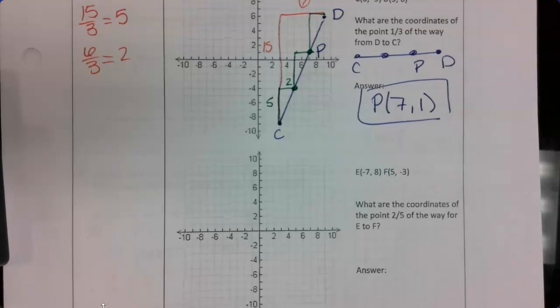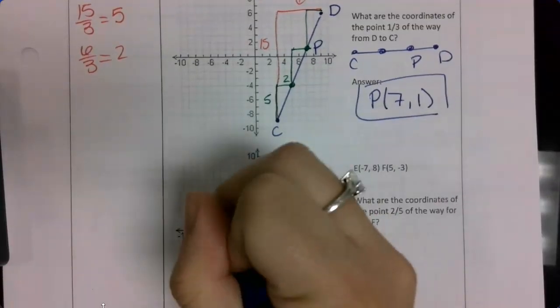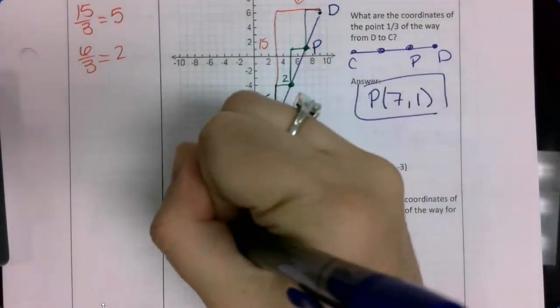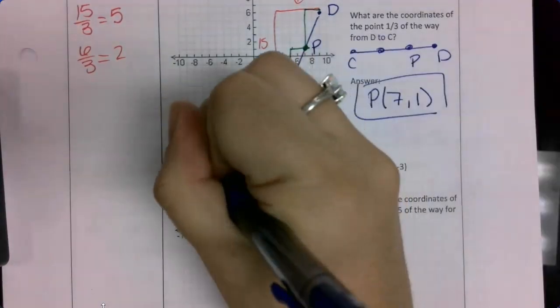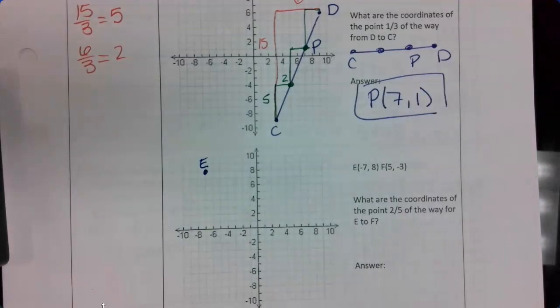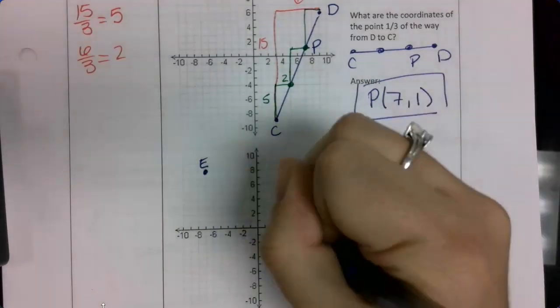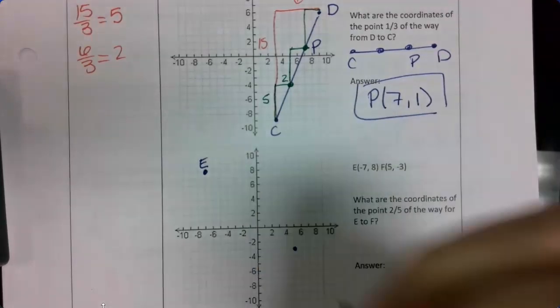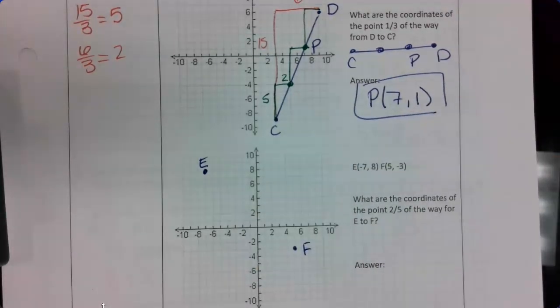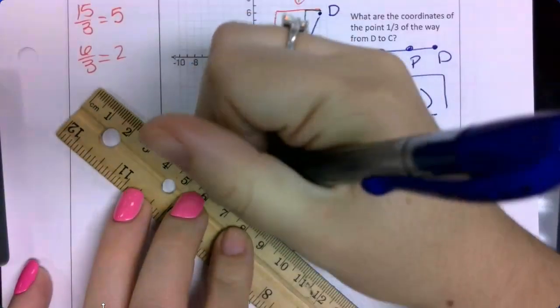Okay, so same idea, last one. I want to go ahead and plot it. I'm going to go negative 7, 8. That letter is E. Then my second point is 5, negative 3. And that one is F. When I've plotted the 2 points, I want to connect them.